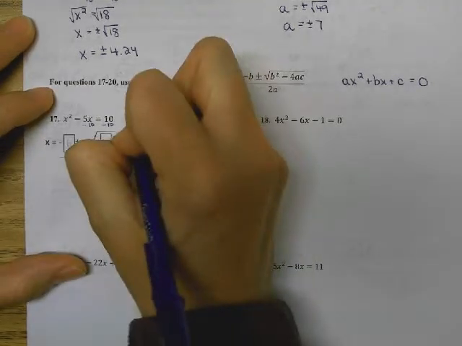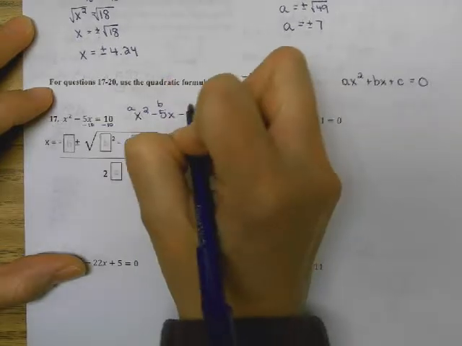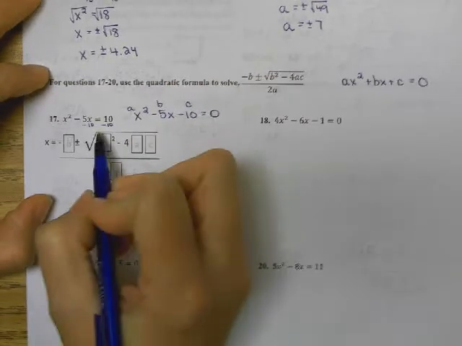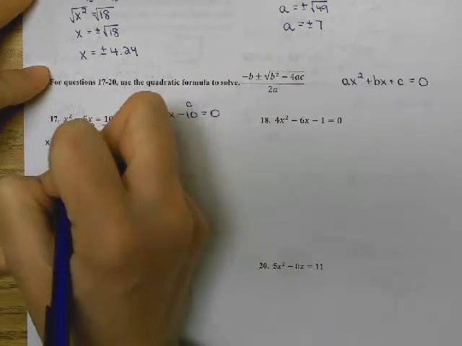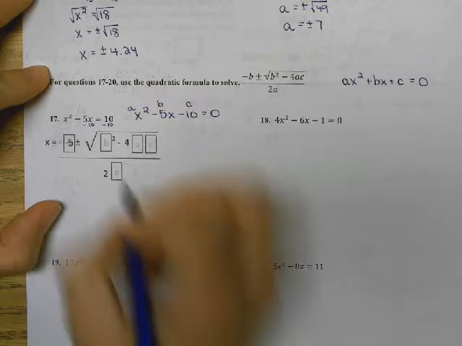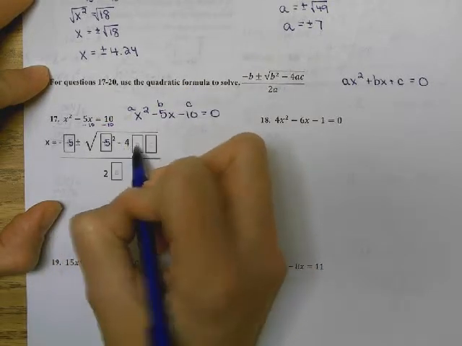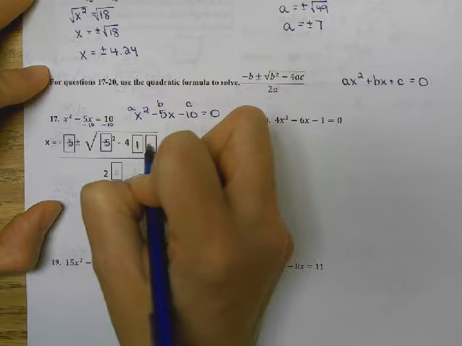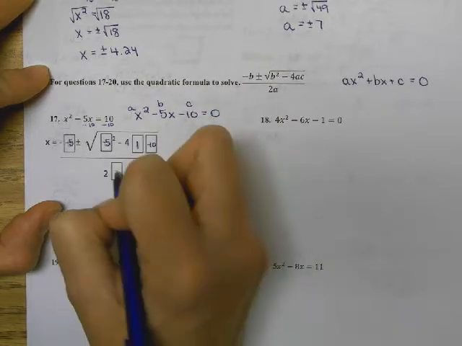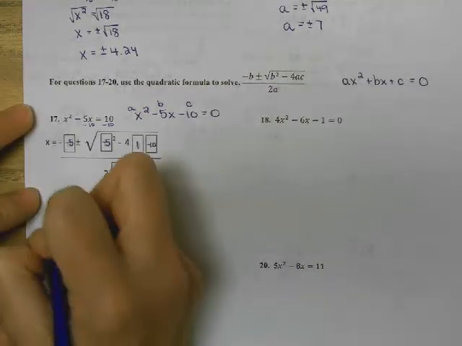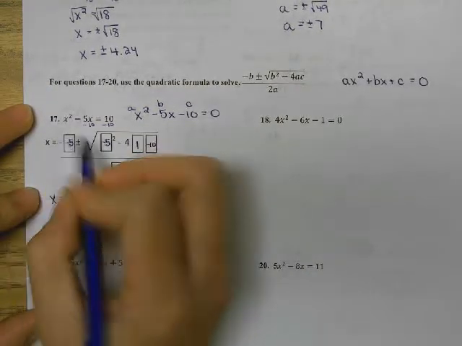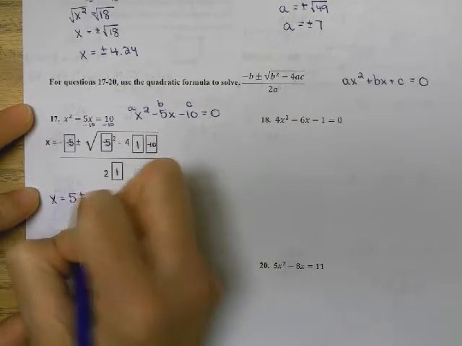Now I can say A, B, and C. So when I plug these in, B is a negative 5. So I plug in a negative 5. And then I have a negative 5 squared minus 4 times A, which is 1, and C, which is negative 10, and 2 times A. A negative 5 is going to go ahead and give me a positive 5.